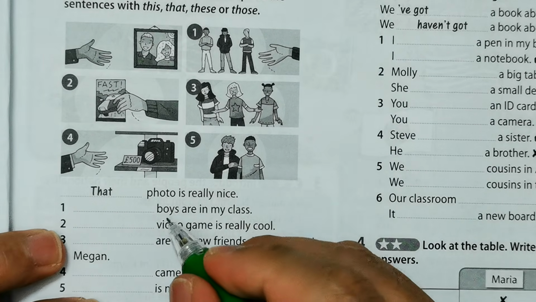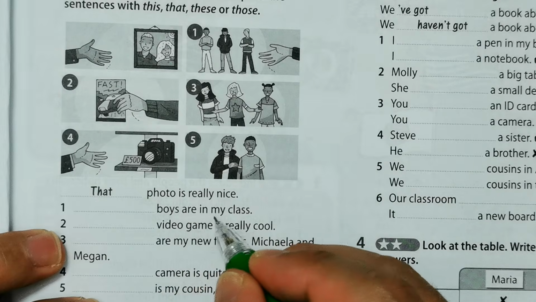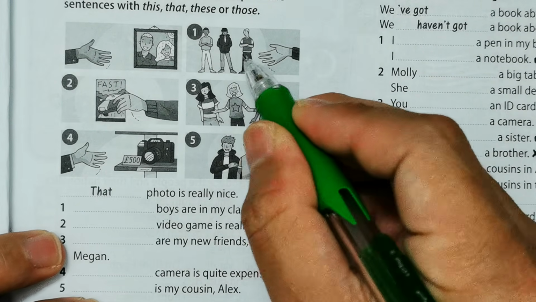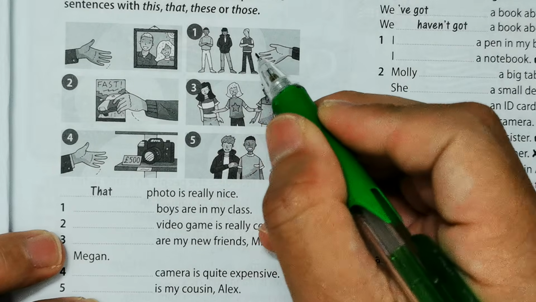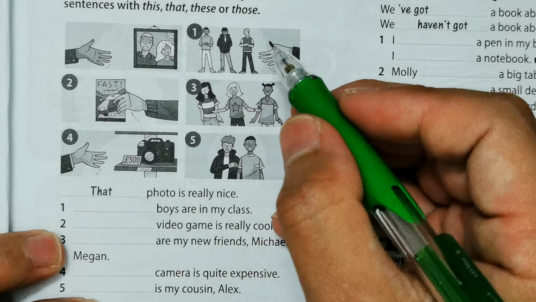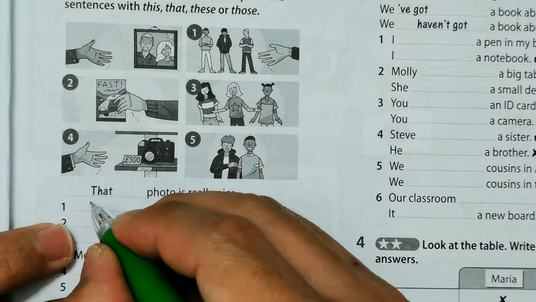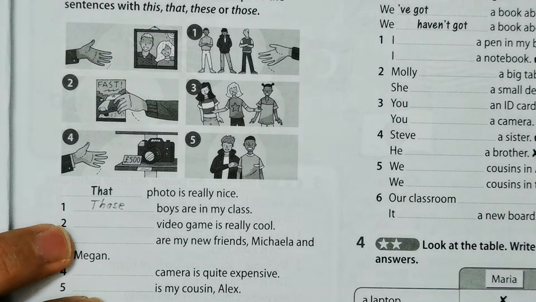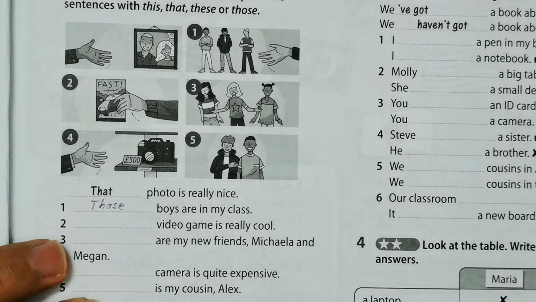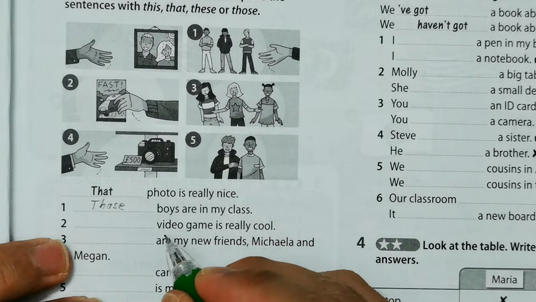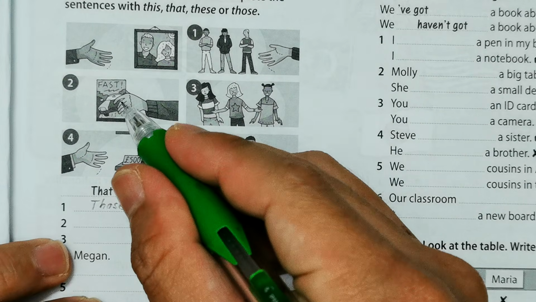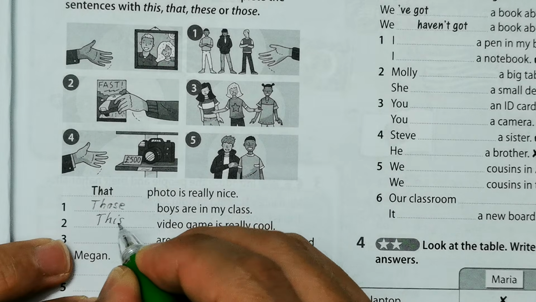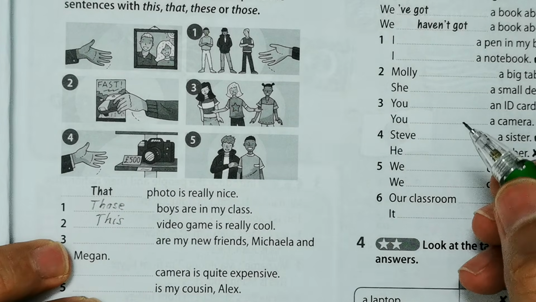And then number 1, boys are in my class. So obviously this is very far from these boys here. So we will use, number 1, those. So those boys are in my class. And then number 2, video game. So we use this. This video game is really cool.